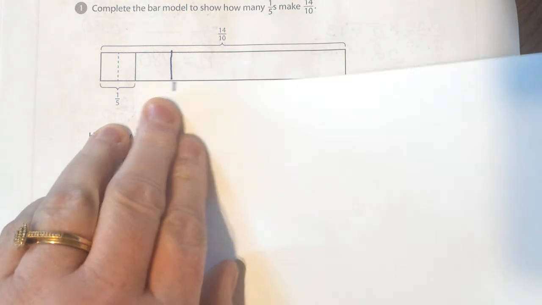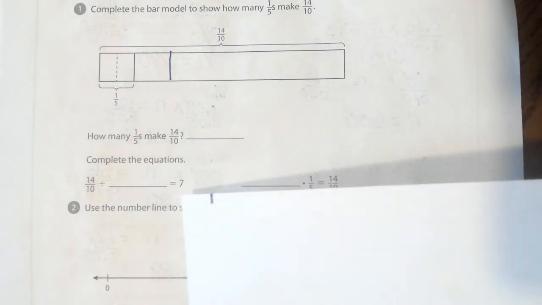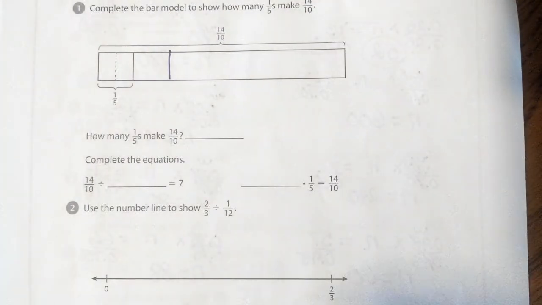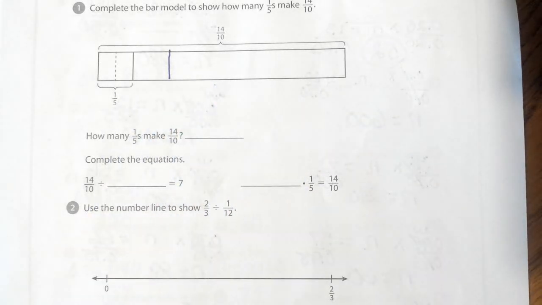Make a little mark on your piece of paper that's the same length as that one, and then just go through and make a mark on your line to show, like this, that's another fifth, and then just keep doing that until you have all of your fifths in there, and then you'll answer the question, how many fifths make 14/10? Then we're going to look at it mathematically, not just with the models. Okay, look at it with the numbers, and you'll complete these equations.